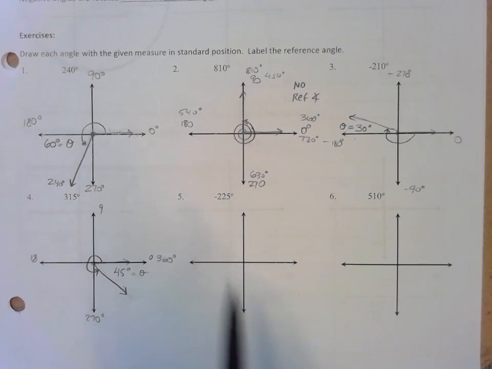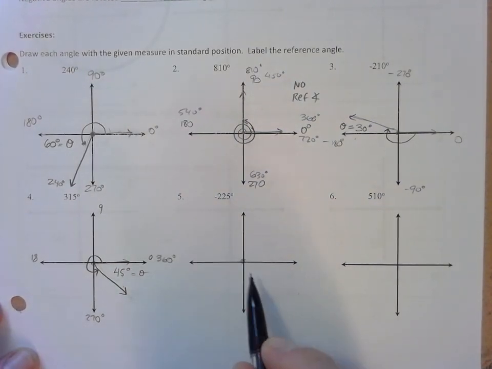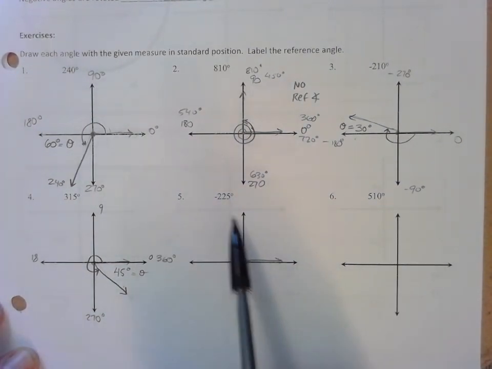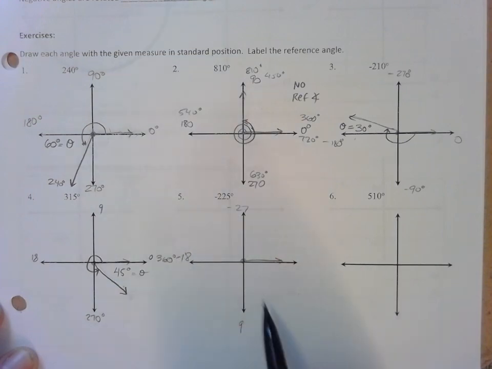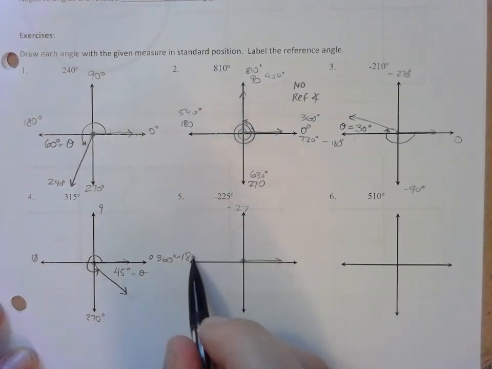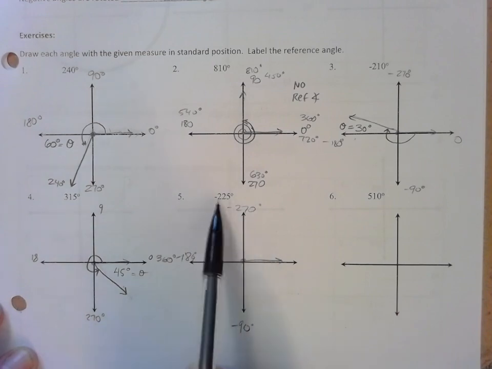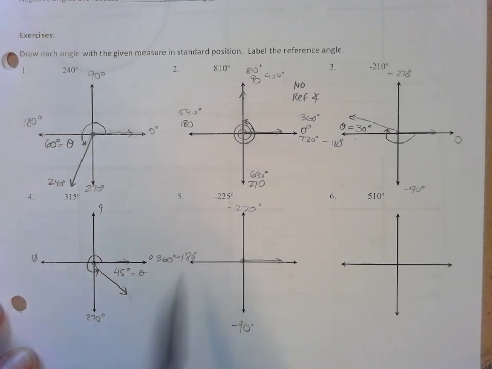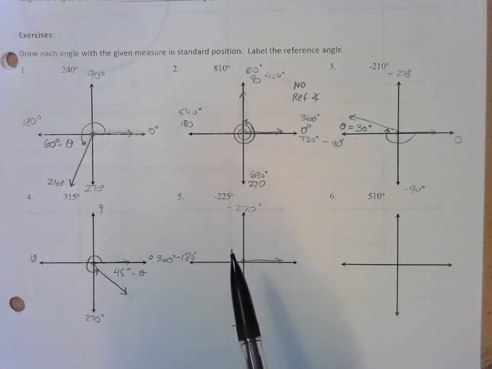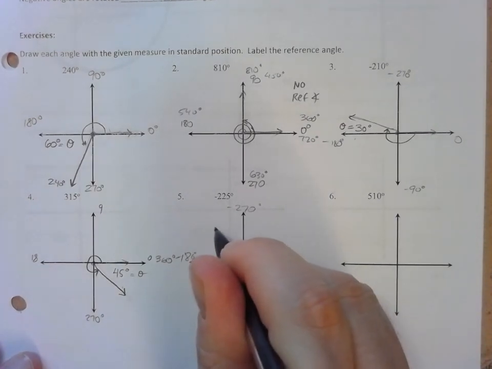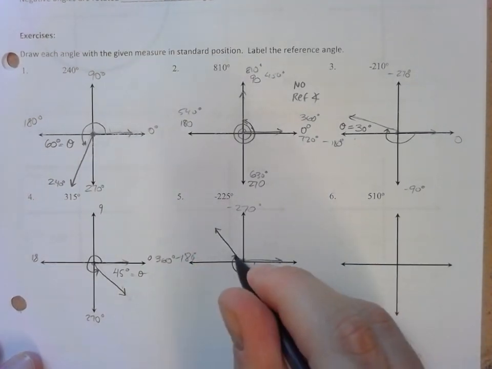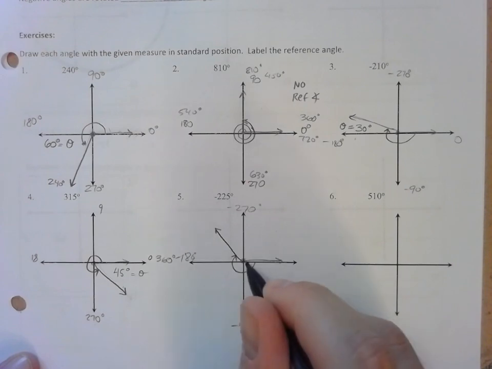Now let's try negative 225, the initial side, always this direction. Negative 225, we're going to do clockwise. 9, 18, 27. Of course, these are negatives, so let's put negative 90, negative 180, negative 270. Which one is this closer to? Is it closer to 270? Is it closer to 180? It's actually halfway in between again. This would be our angle, starting from our initial side, ending up here.